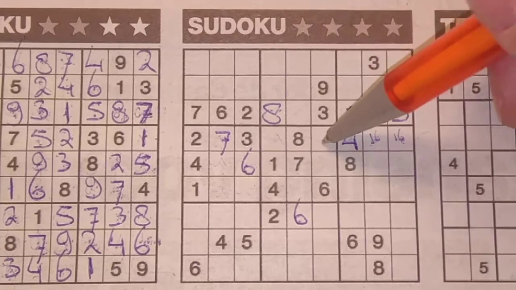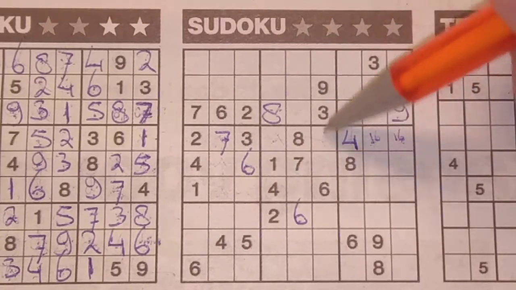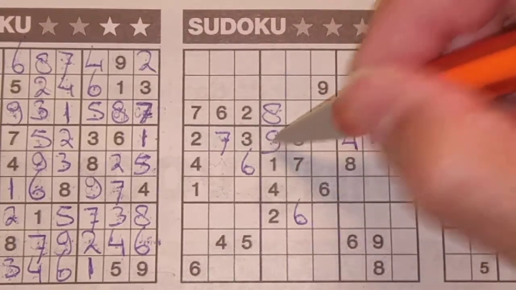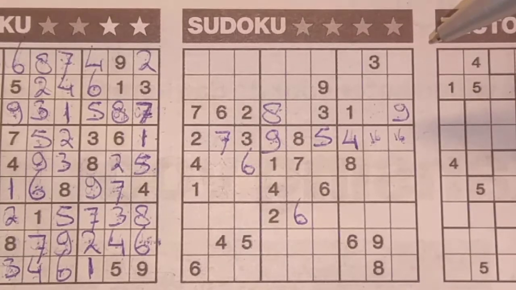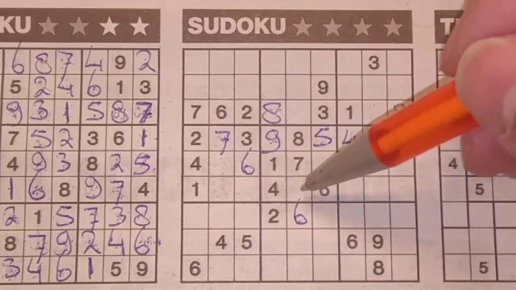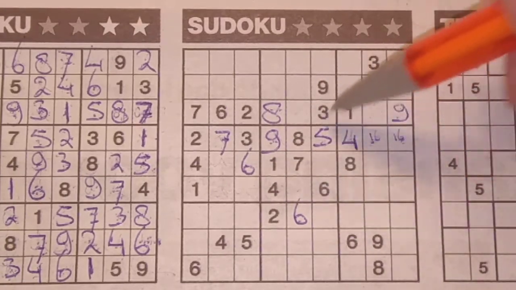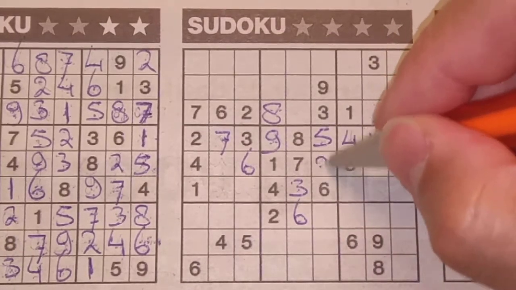2 missing numbers now for the numbers 9 and 5. In this row, we have a 9 here, so no 9 there. 9 should be here, and the 5 goes there. 2 missing numbers in this big square. For the numbers 2 and 3, we have a 3 here, so no 3 there. 3 should be there, and the 2 goes there.